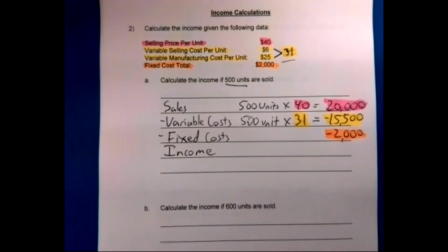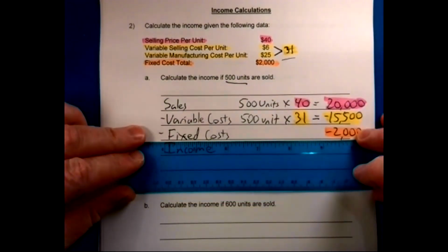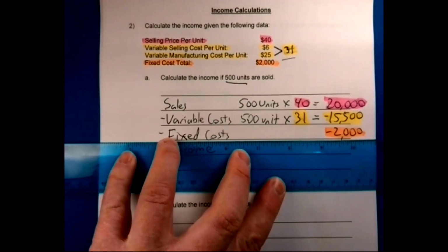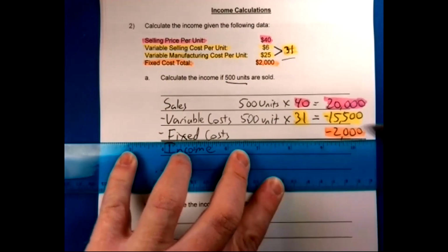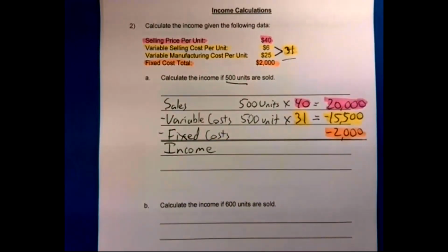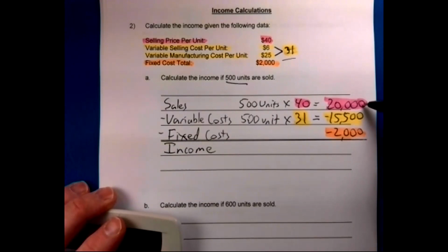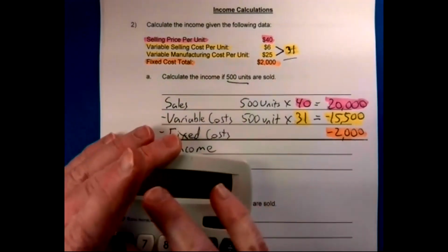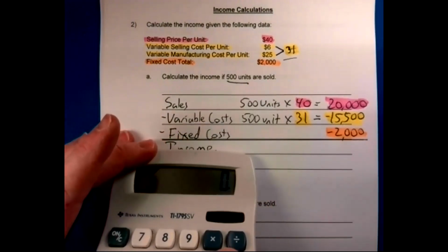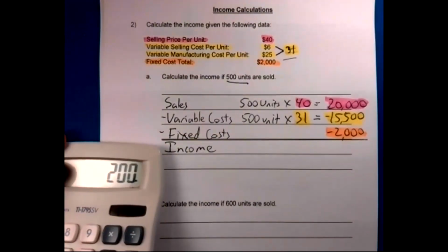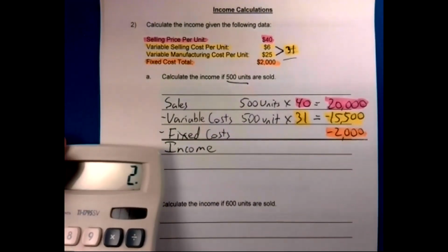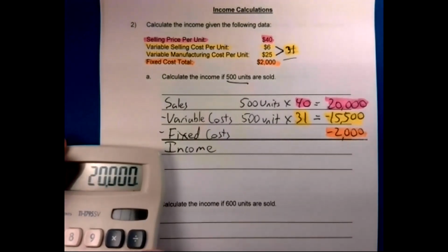So 20,000 minus 15,000 minus 2,000 comes out to 3,000.